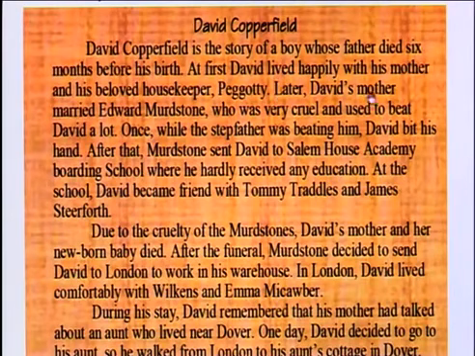Later, David's mother married Edward Murdstone, who was very cruel and used to beat David a lot. After that, David's mother married Edward Murdstone, who was very cruel and used to beat David a lot. Once, while the stepfather was beating him, David beat his hand.